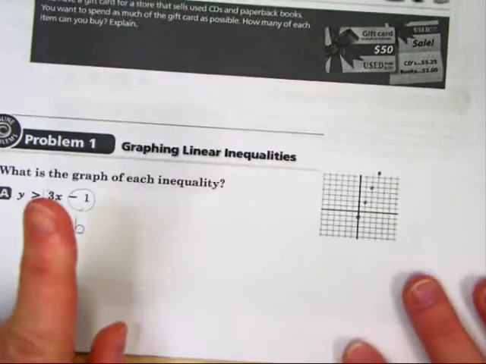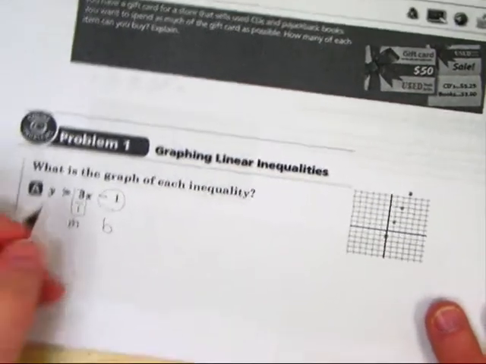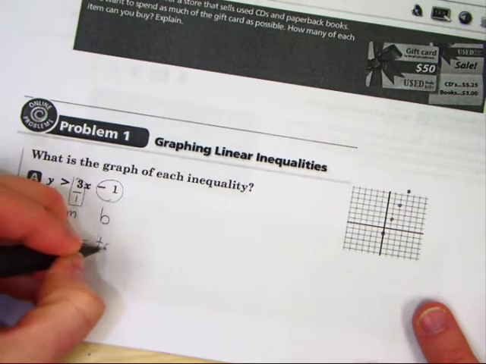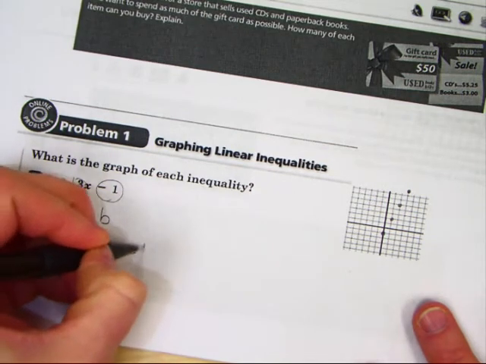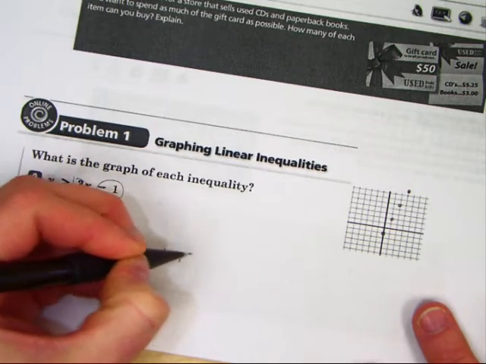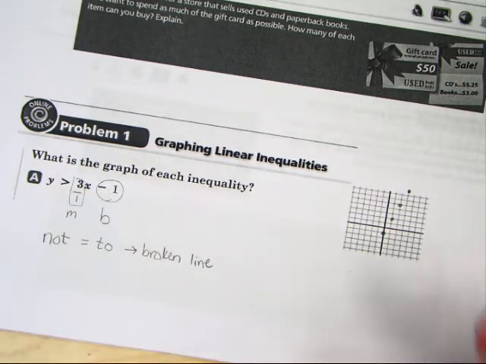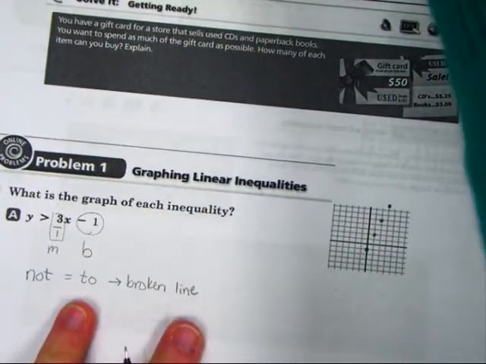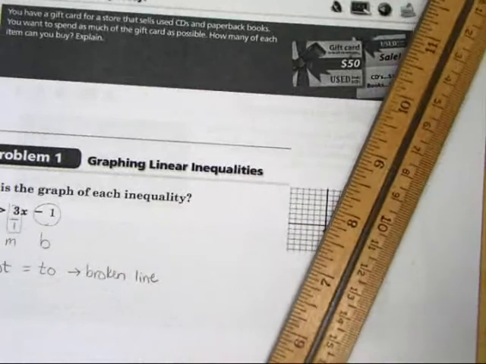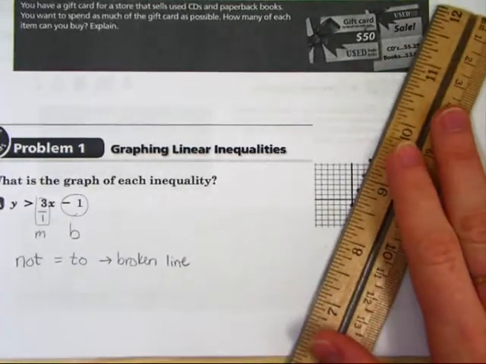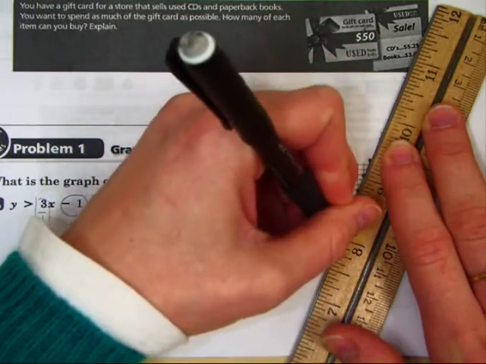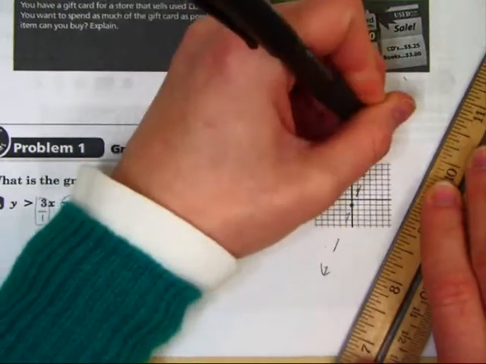Now be very careful when you connect. You should remember that if you see this inequality, how it's greater than, it is not equal to. Therefore, we use what we call a broken line. That is because it cannot be equal to, and this is not an equal to problem. So when I connect, and when you connect, you need to use a broken line.